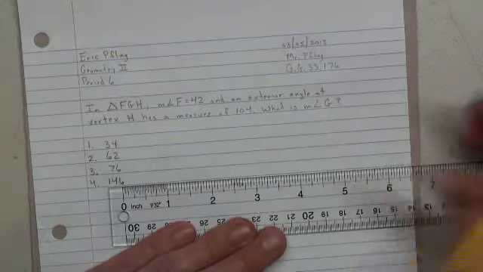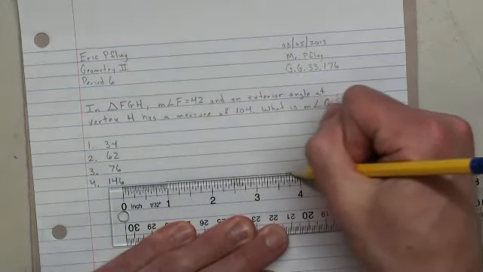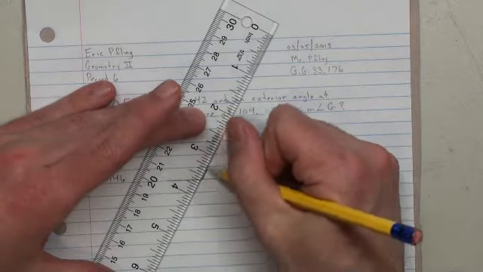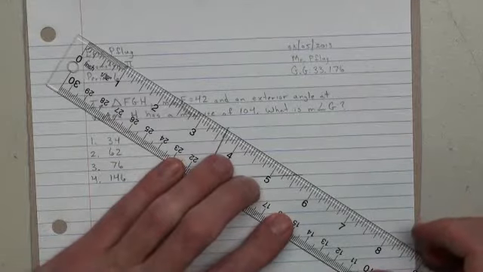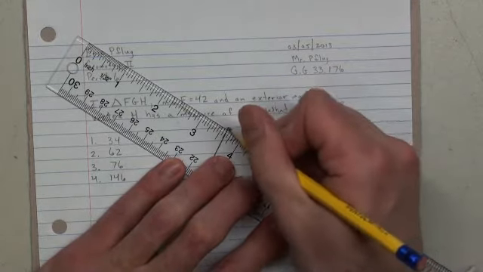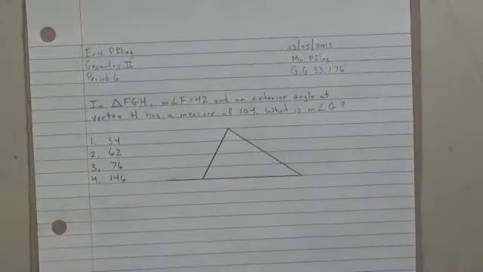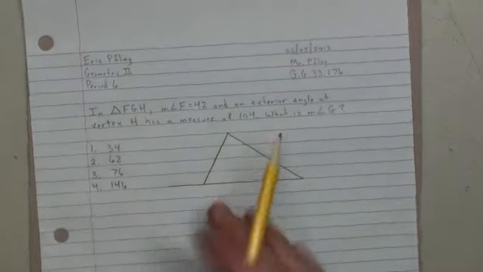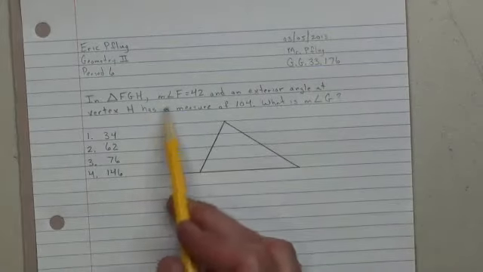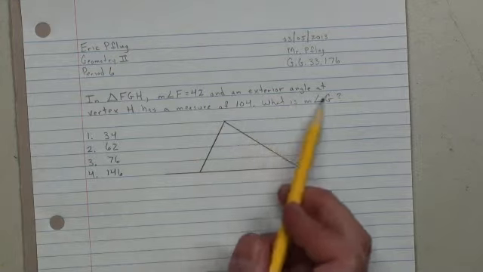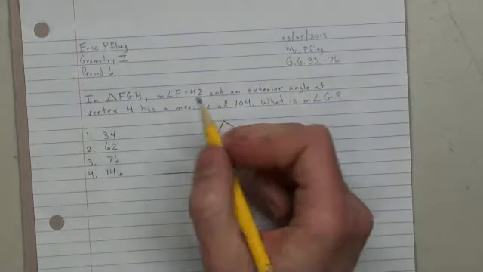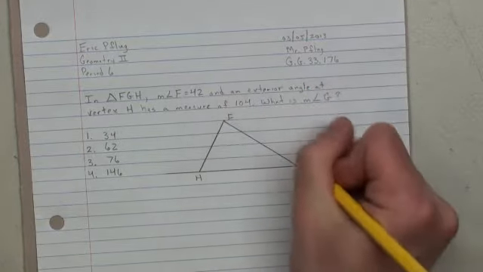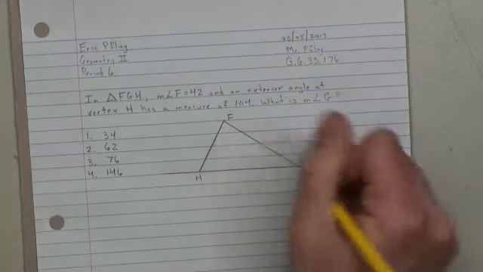Alright, so here's what I want to do. I'm going to draw the triangle like this. Now I have an exterior angle, so I'm leaving room for that out here. And here's my triangle. And they're saying an exterior angle at vertex H. So this has to be H. So this would be F, G, H, because it has to go in order.